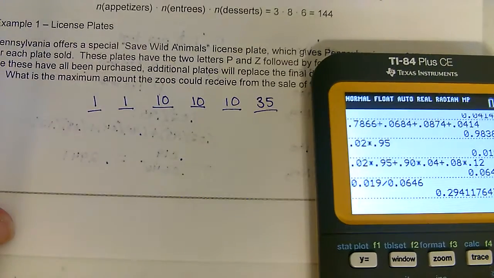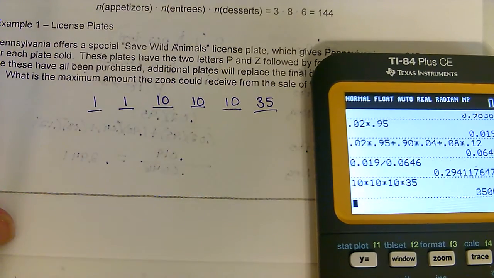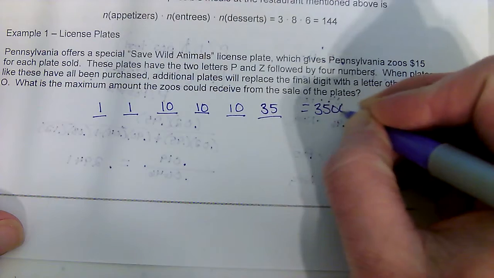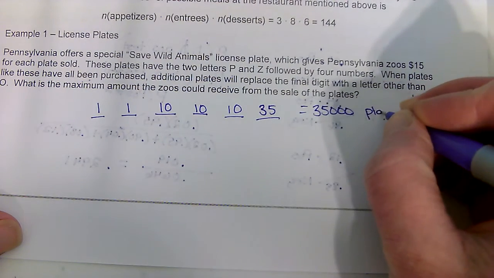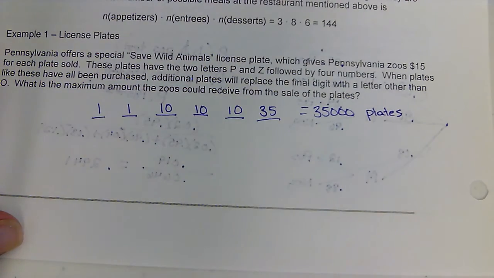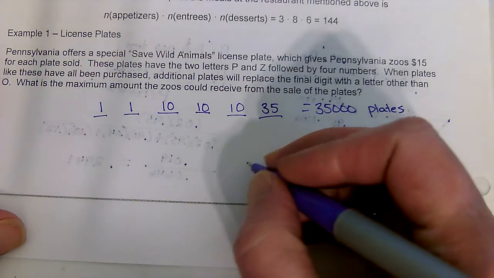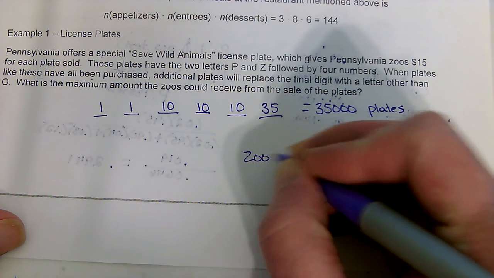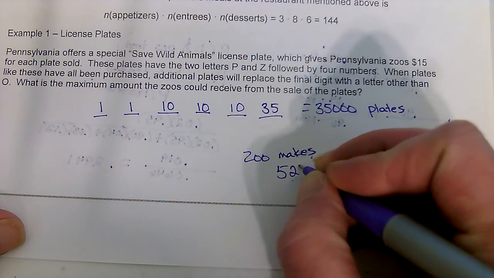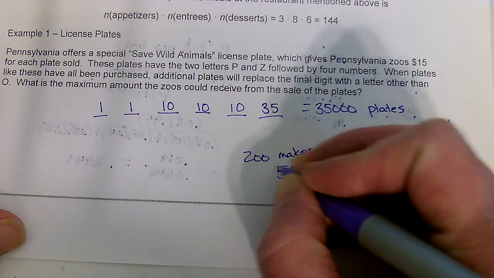The ones really don't matter. 10 times 10 times 10 times 35 is going to be 35,000 combinations of plates. If they sell all of those and they're making $15 a plate, then the zoo makes $525,000.